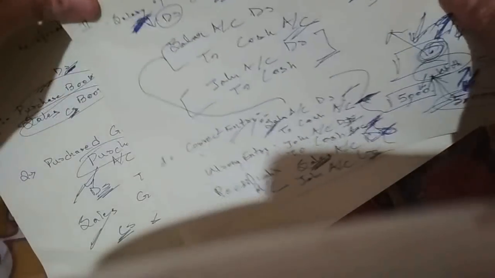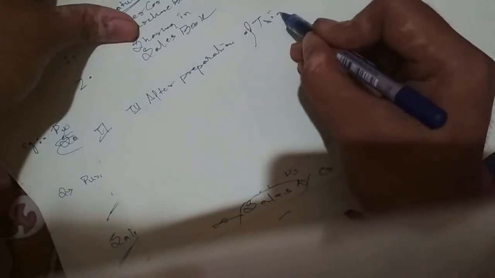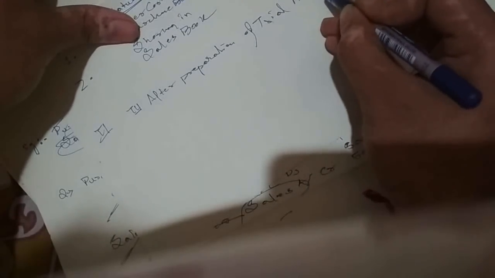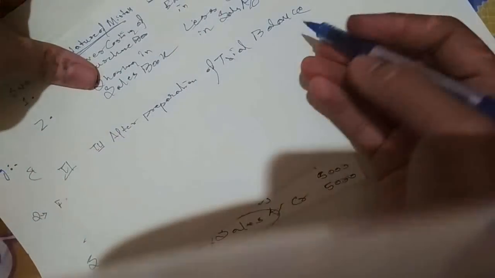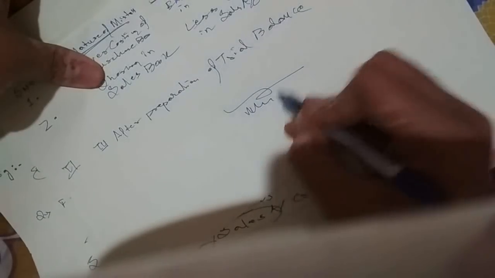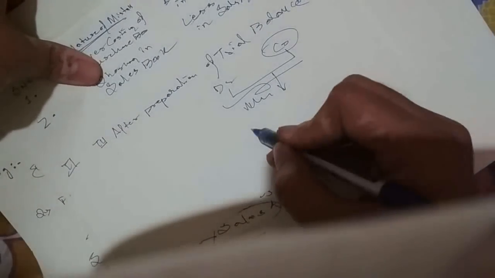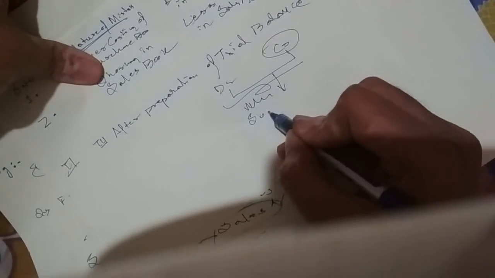We will take some questions the next day, so that there will be enough practice and you can understand easily. Now moving on to the third, after preparation of the trial balance. This is the easiest of all. When preparing the trial balance, we find that some amount is missing either in the debit or credit, and they are not balanced to each other. So we introduce the suspense account.